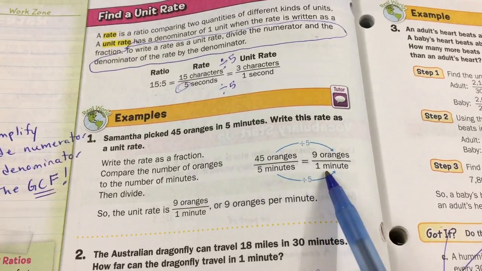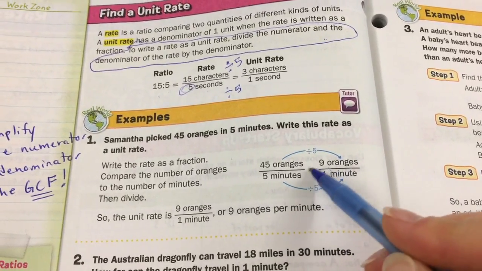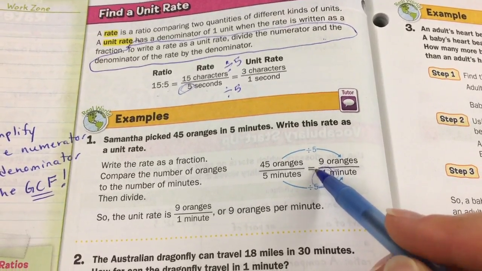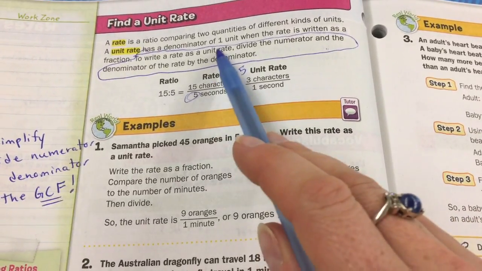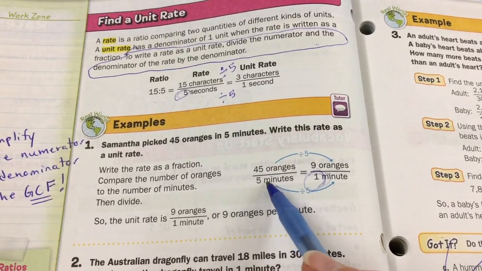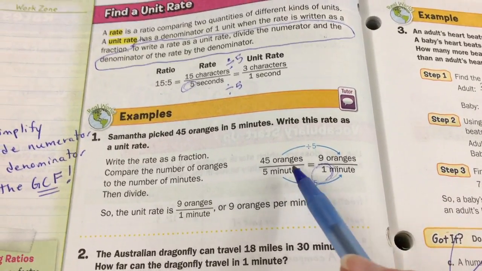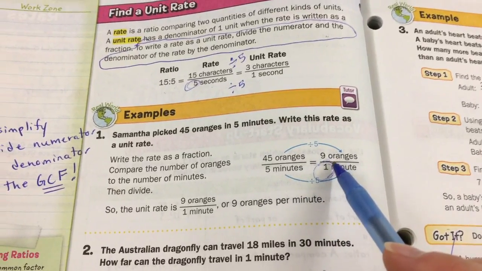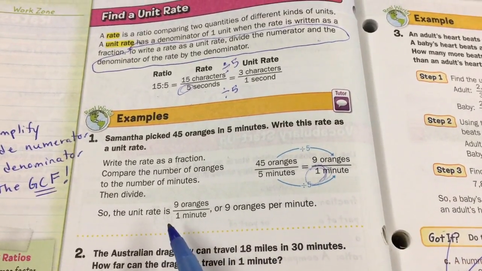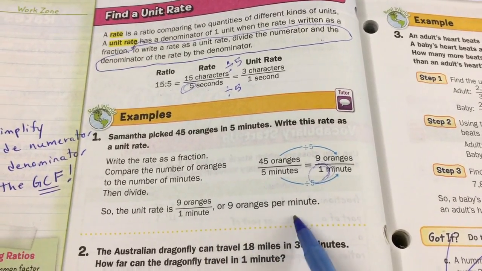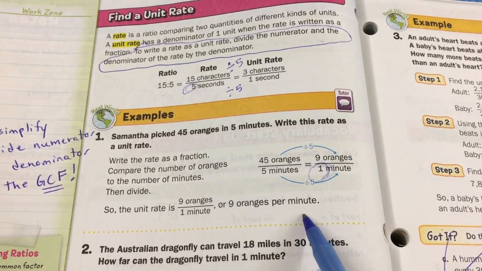5 divided by 5 is 1. That's key because it gives us a 1 in the denominator. And remember, a unit rate has to have a denominator of 1. So that's why you're dividing here by 5. And again, that's the greatest common factor. 45 divided by 5 is 9. So you could read it as the unit rate is 9 oranges per 1 minute. So 9 oranges per minute.